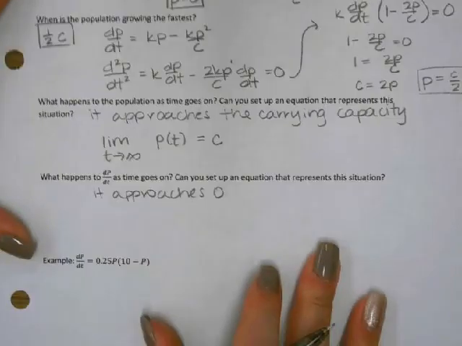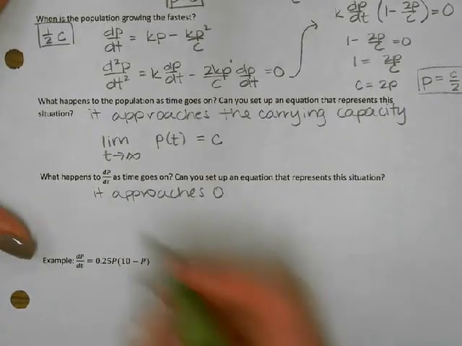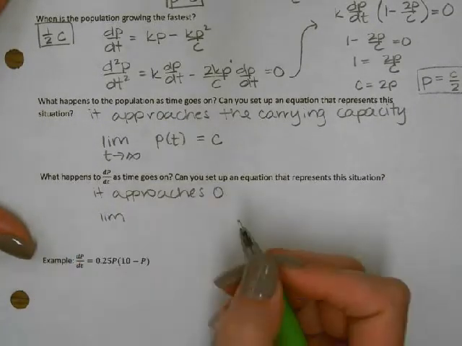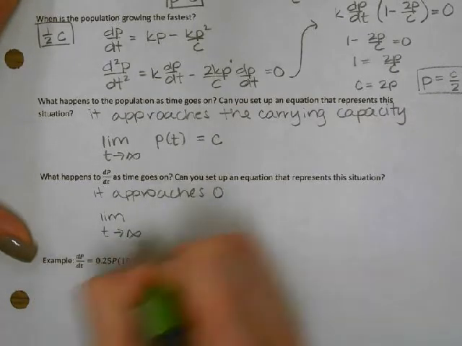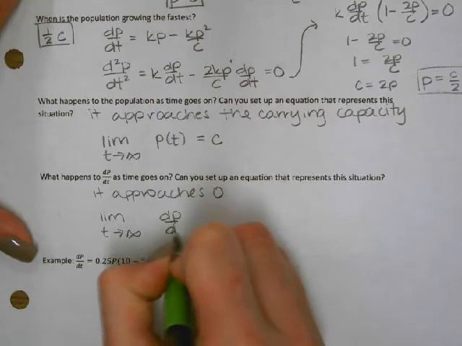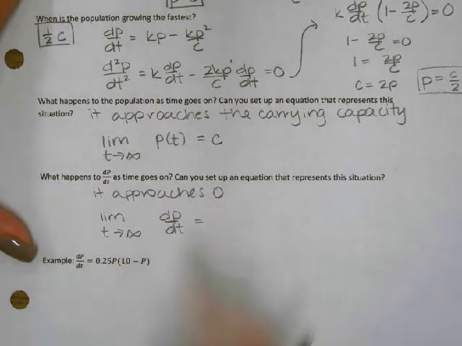And if we write this as an equation, we're going to do the same thing. We're going to represent it as a limit. So we're going to say the limit as t goes to infinity of that derivative, so of that rate of change, is 0.